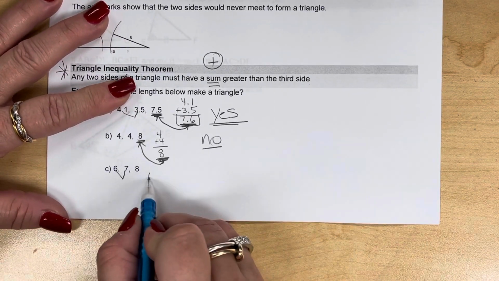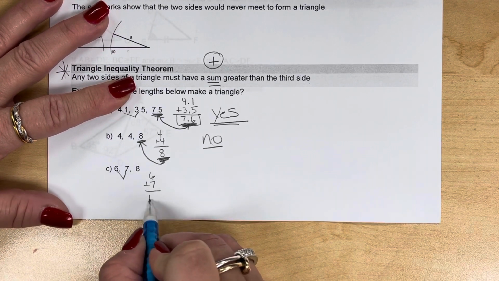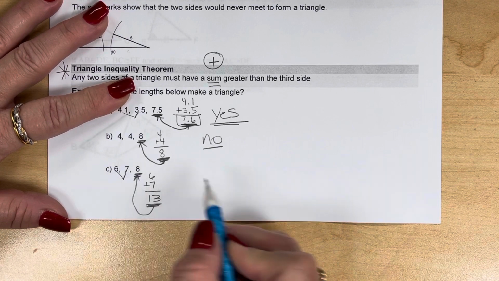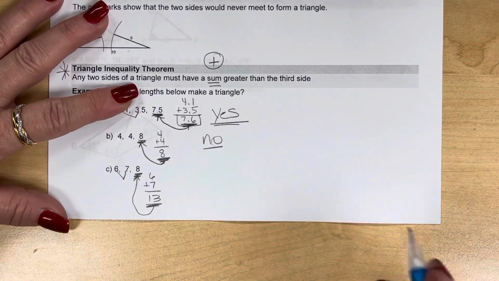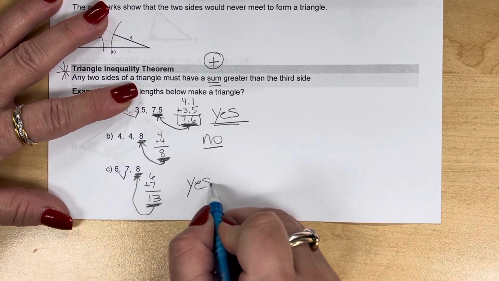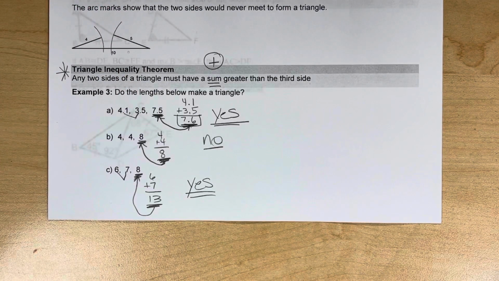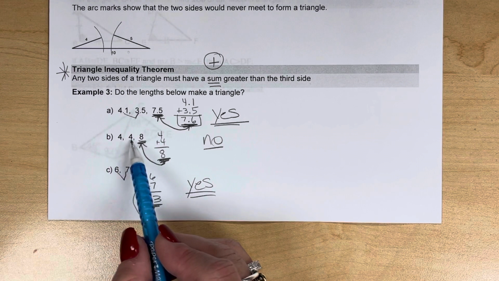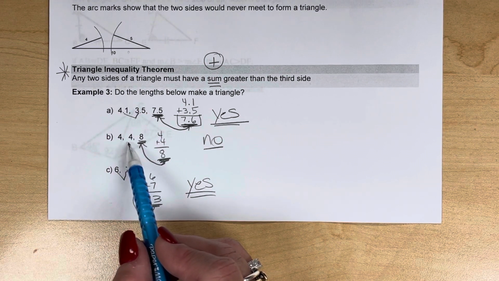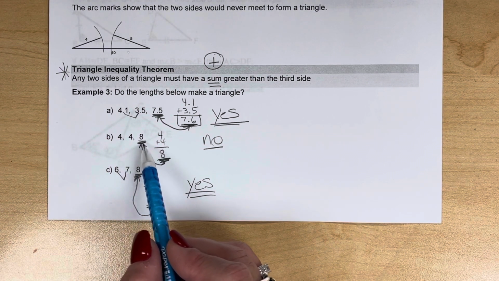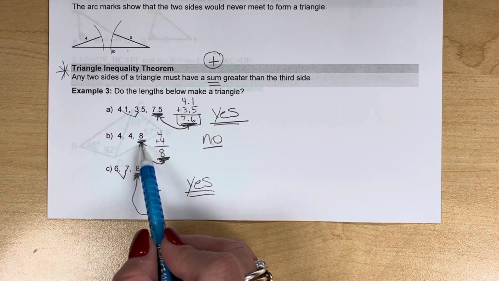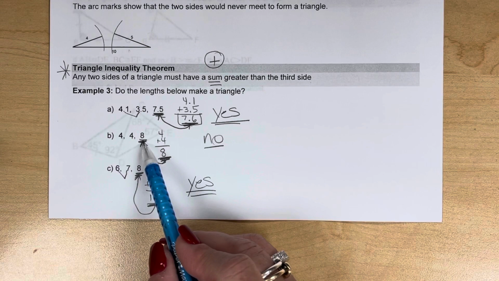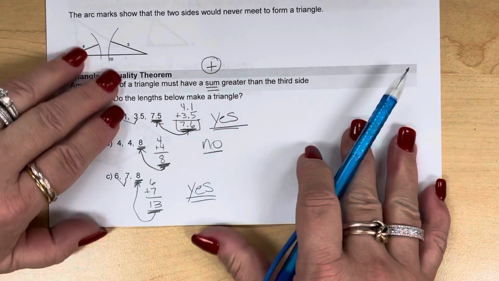6 plus 7 is 13. Compare 13 to 8. Is it bigger? Yes. So yes, those three sides would make a triangle. And that's all there is to that, okay? So you add the first two sides, and the sum has to be bigger than the third side. If it's not, then your answer would be no, okay? So if it's equal to it or smaller, it's not going to make a triangle.